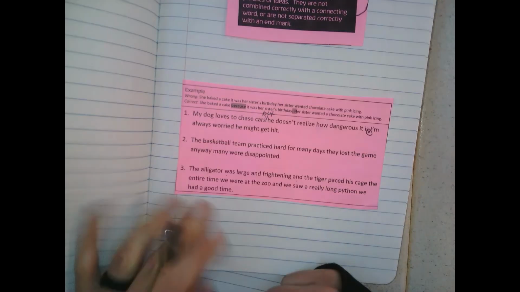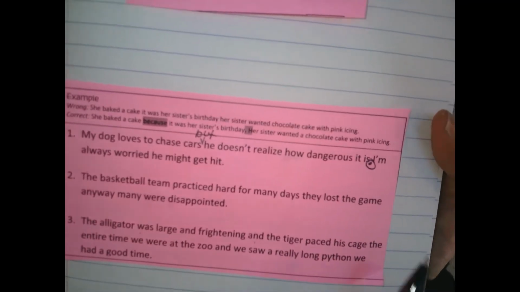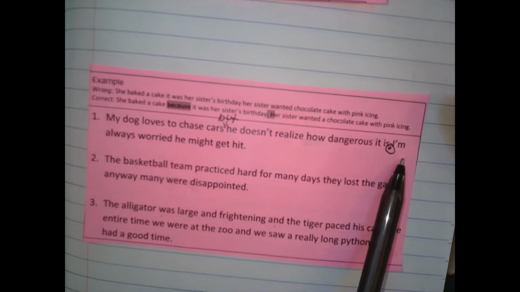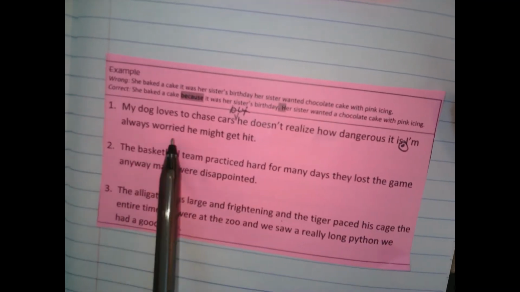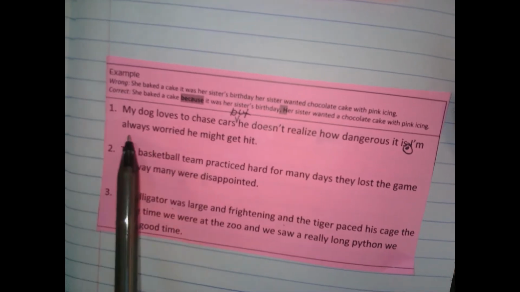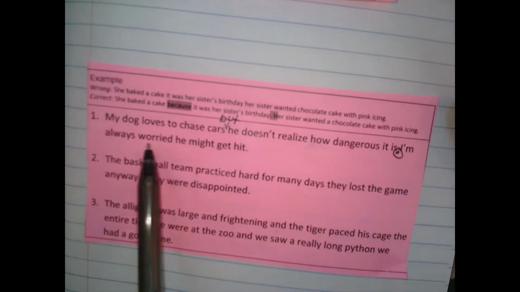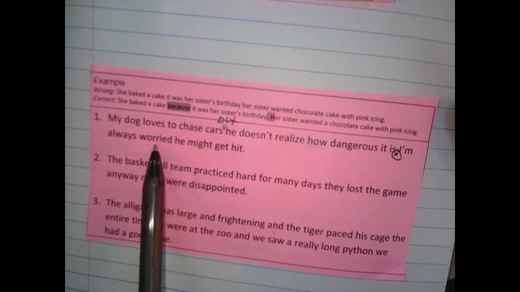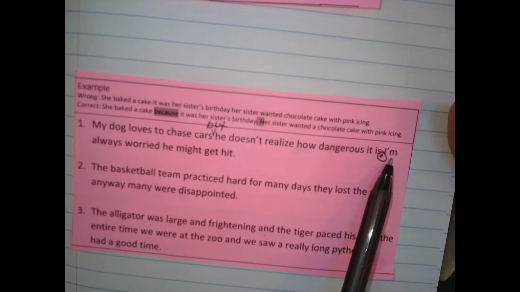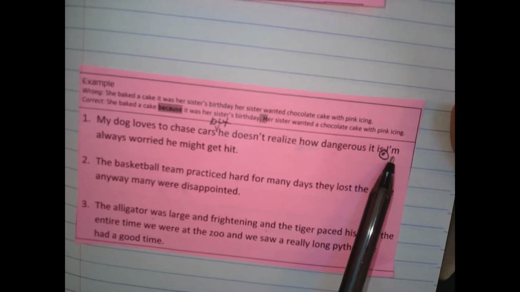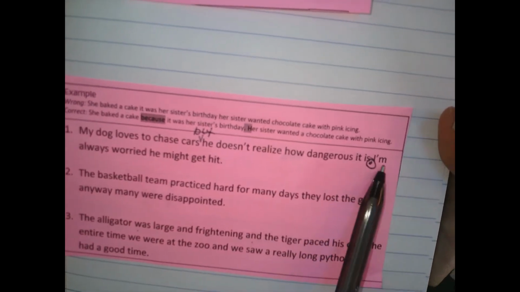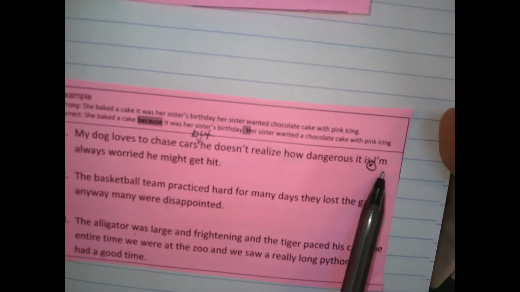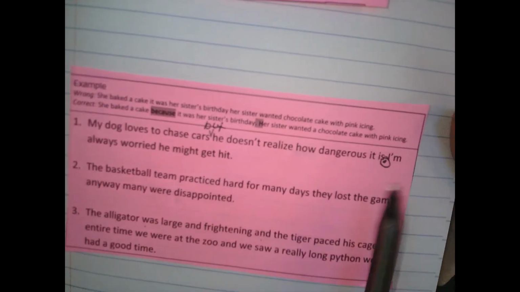And I'm always worried he might get hit. Or what is that sentence about? I. What is I doing or being? I am always worried. I am. What is I doing or being? Being worried. Aha, that was sneaky. So we've got a subject and a verb. Wow, all in one. And the rest of the details. So this is a complete sentence.